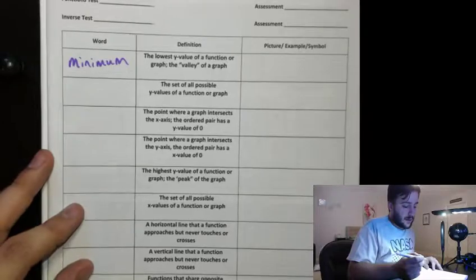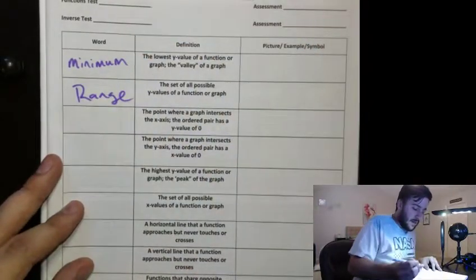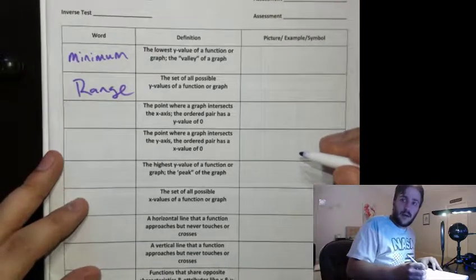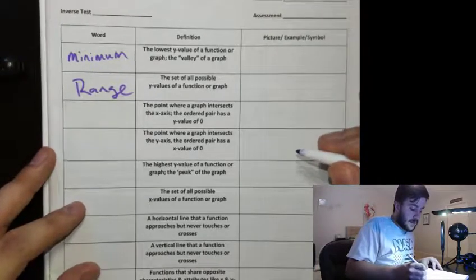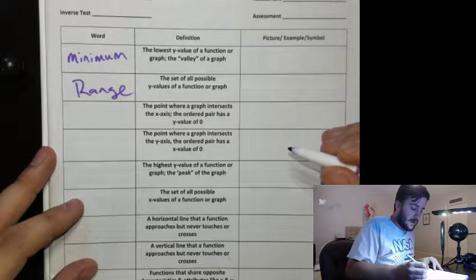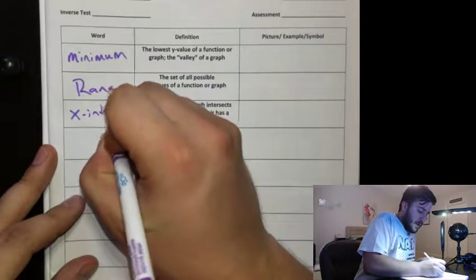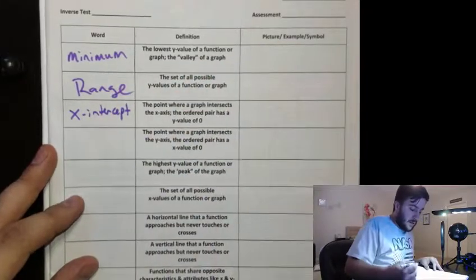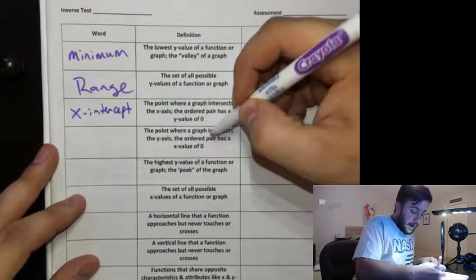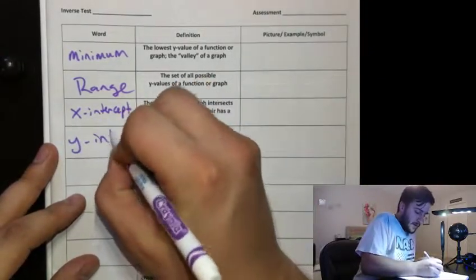Let's see what else we've got. The set of all possible y values of a function. That's the range. Okay. The point where the graph intersects the x-axis, the ordered pair has a y value of 0. This would be the x-intercept. Okay. The point where the graph intersects the y-axis, the ordered pair has an x value of 0. This would be the y-intercept.